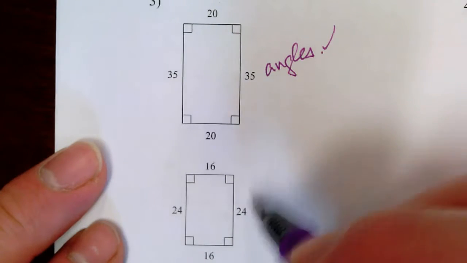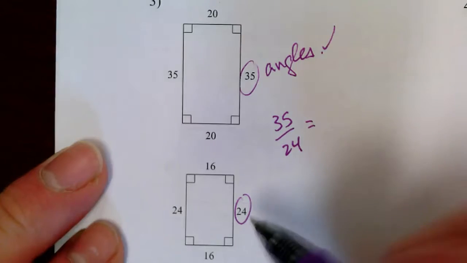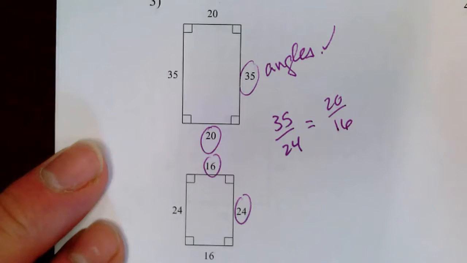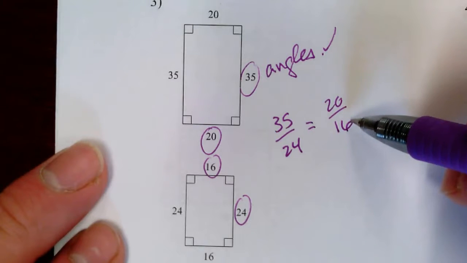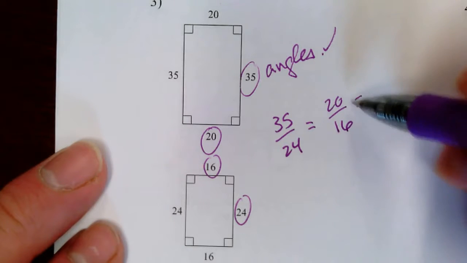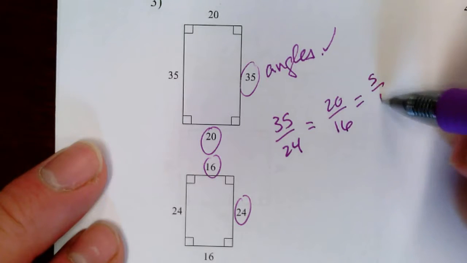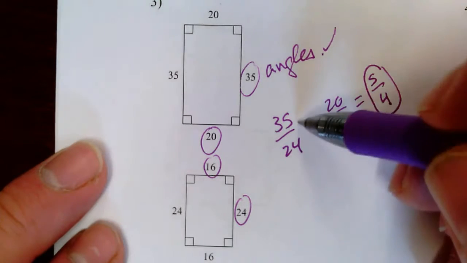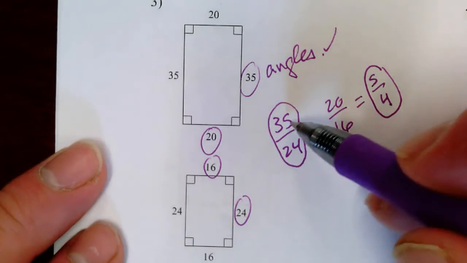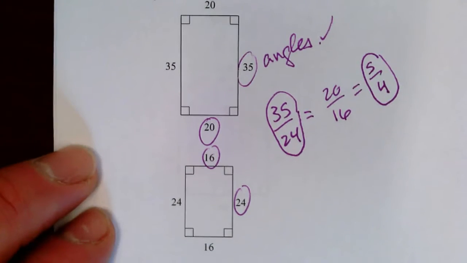And here we've got 35 to 24, which should be equal to 20 to 16. 20 over 16, those are both divisible by 4, so that is 5 over 4. 35 over 24, I can't reduce, nothing goes into both. So we can double check. I think these are not going to be similar.